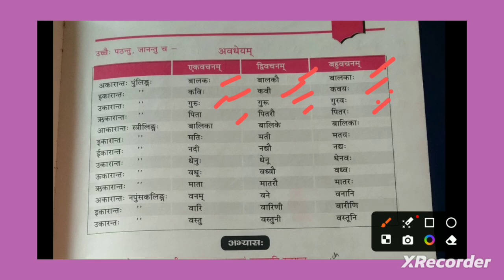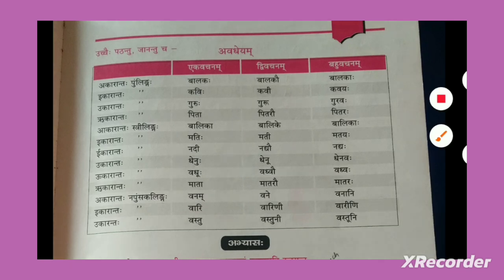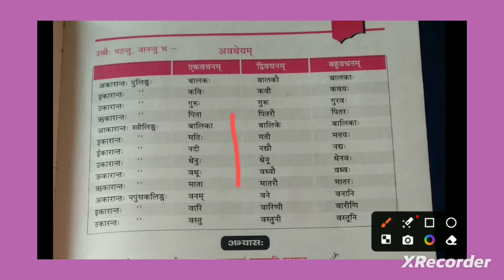Now let's see the Strilinga forms. Balika, a girl. Girl is a female gender. Matihi, mind. Nadi, river. Dhenuhu, cow. Vaduhu, bride. Mata, mother. And what are the forms for these Strilinga words?